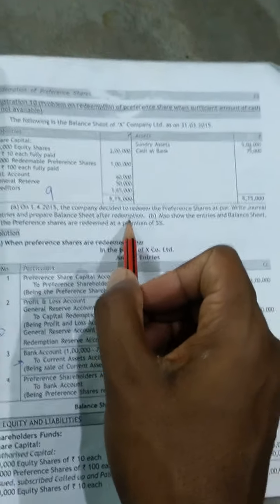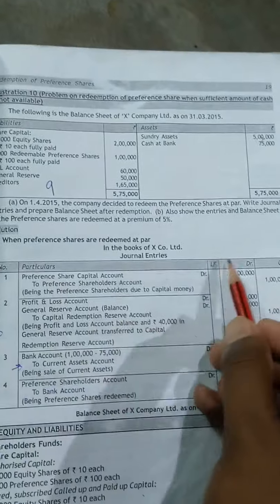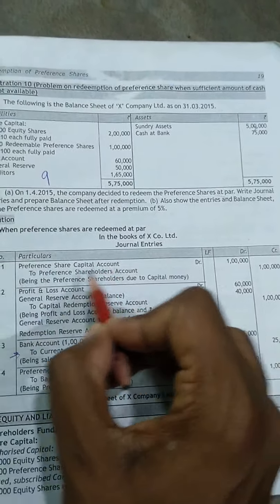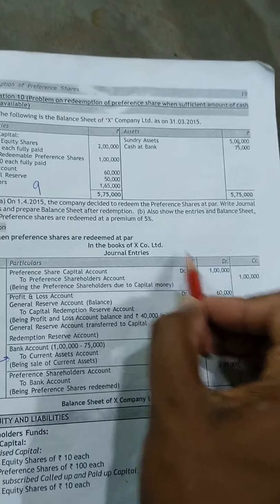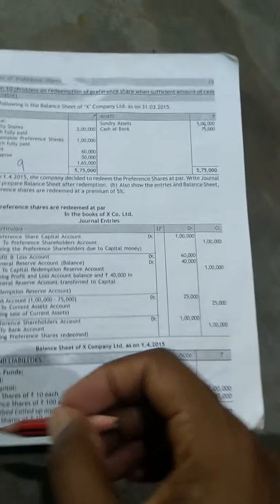Now the preference shares are 1 lakh, and they're redeeming at par. Leave your second situation aside for now. How much do you need to pay? 1 lakh, because it is at par. So you need to pass the entry: preference share capital account debit to preference shareholders account, 1 lakh. And there is the information on whether they're issuing new equity shares or not.